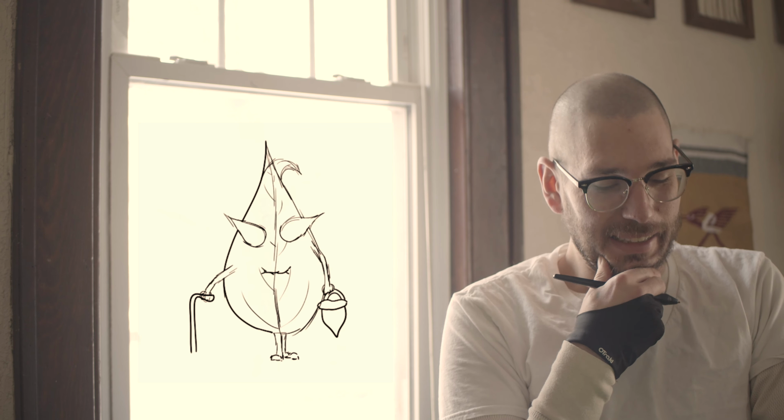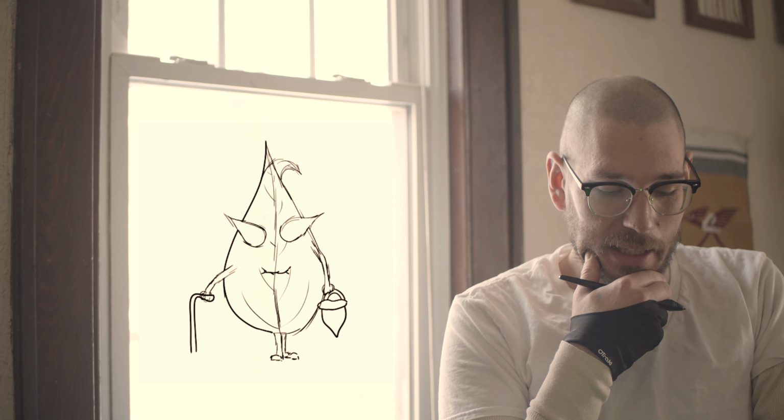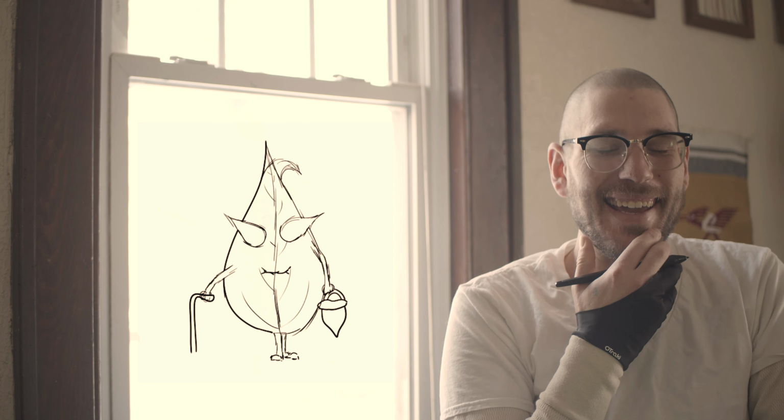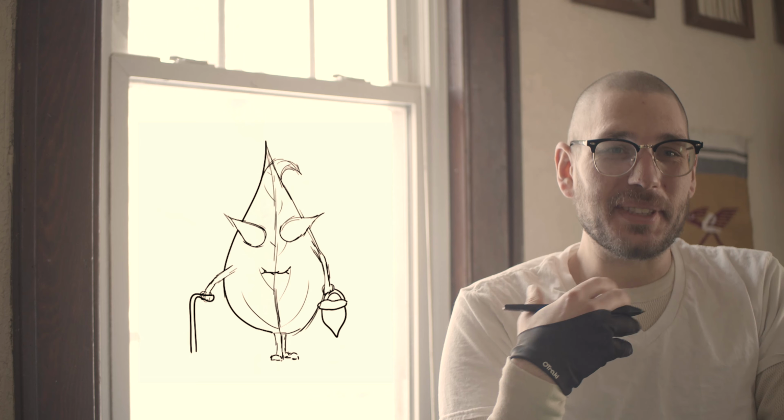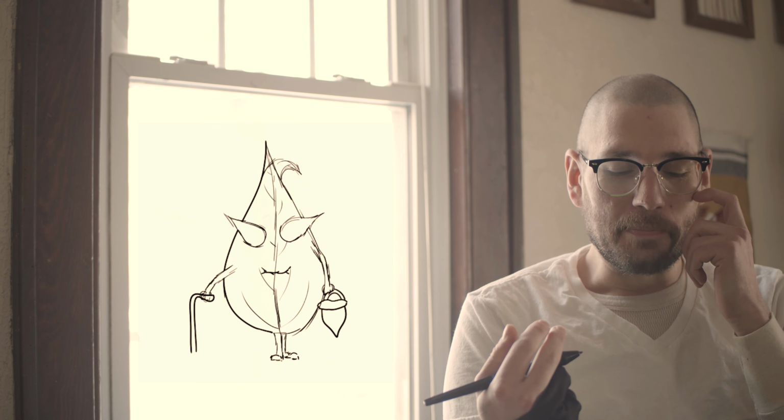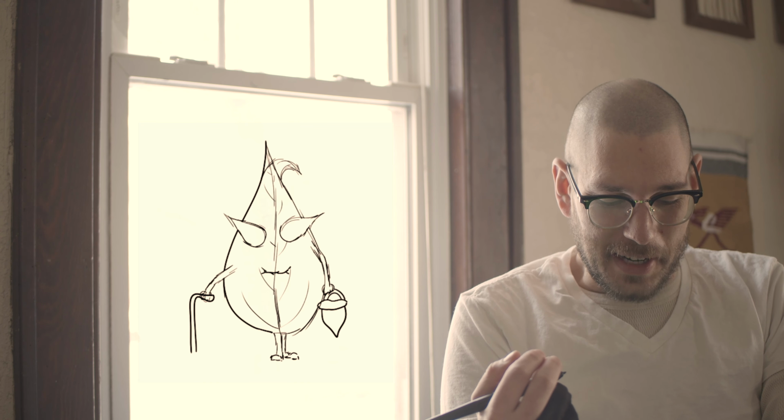I think I got the basics of this character figured out. She is a really sweet, elderly leaf, and I'm just really getting Roz vibes from Monsters Inc. This isn't gonna be Roz. She's gonna be sweet, I promise.